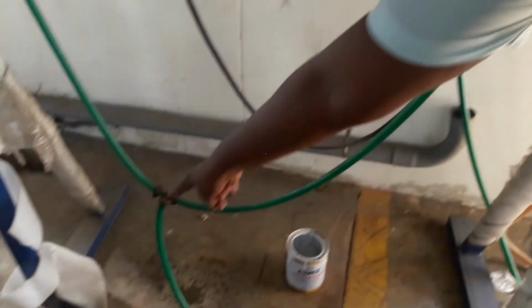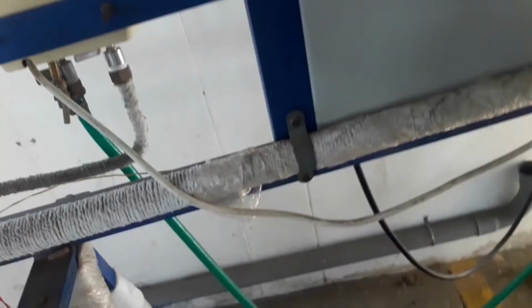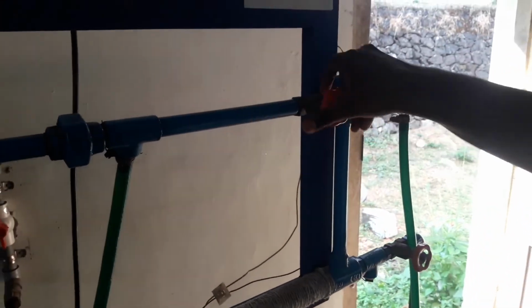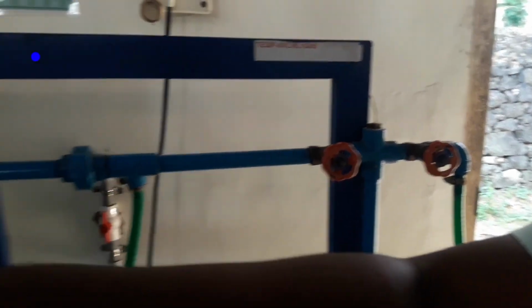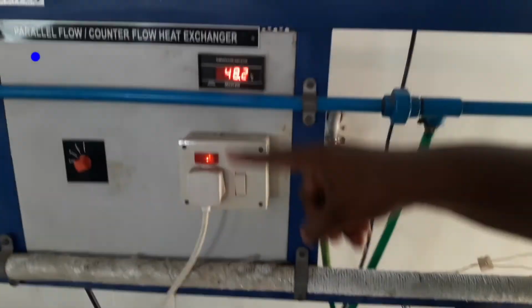The water comes in, and a part of the water will go as the cooling water, and the other part will be going into the heater. Then the heated water flows through the inlet of the pipe. For parallel flow, we have to open this, close this. So for parallel flow, the hot water is coming this way, so the cold water should also come this way.